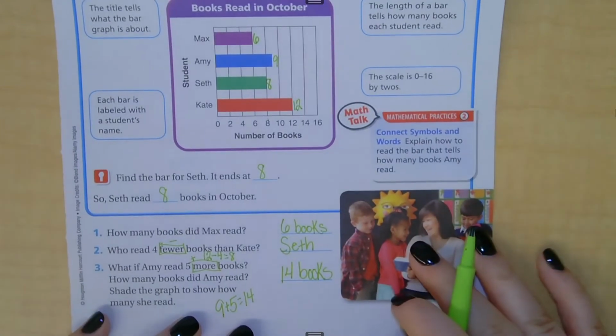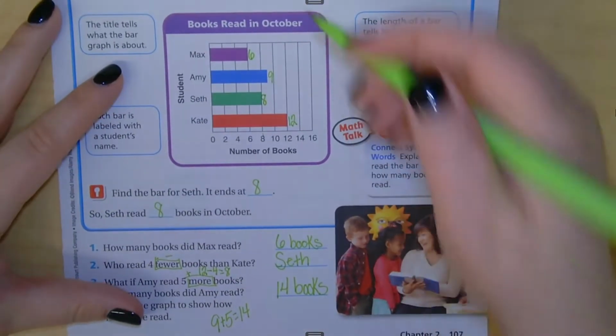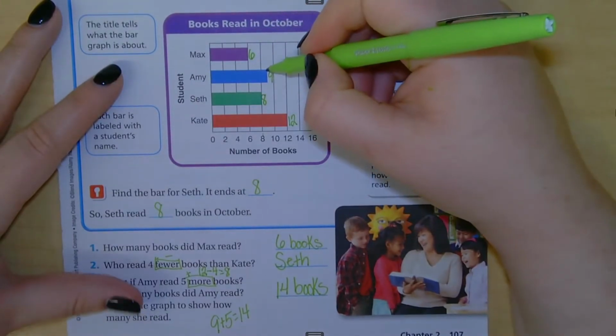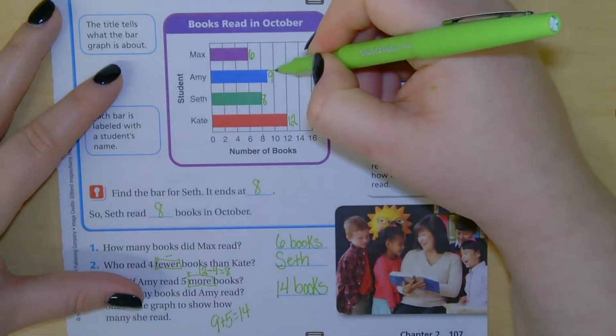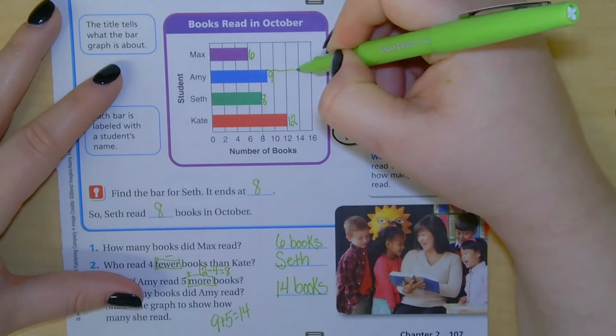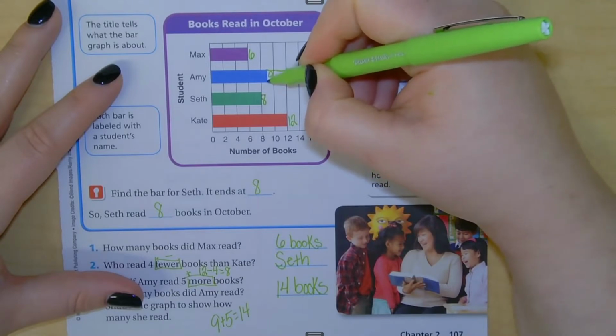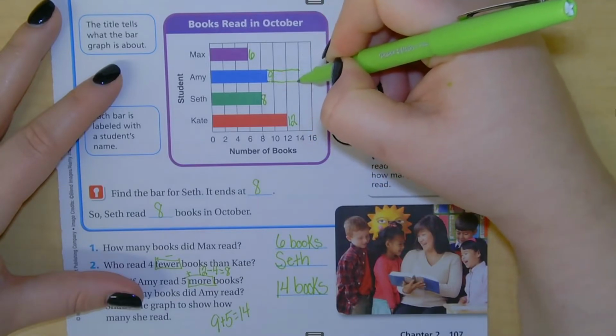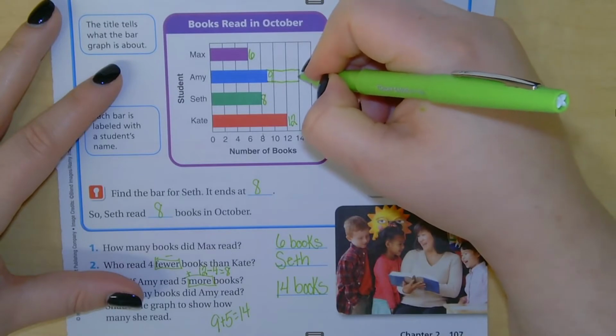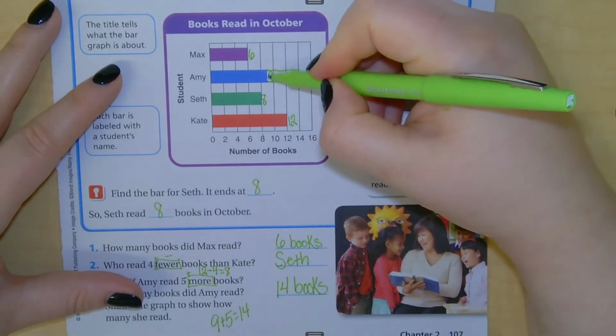But they also want us to shade that graph. So I'm going to go up to Amy, and I need to take her all the way down to 14, do the top line, do the bottom line, and then I connect them, and then shade it in.